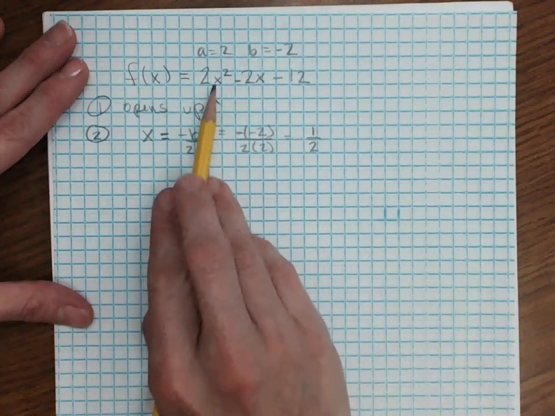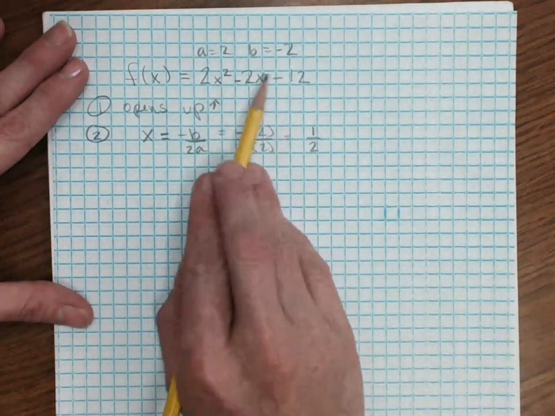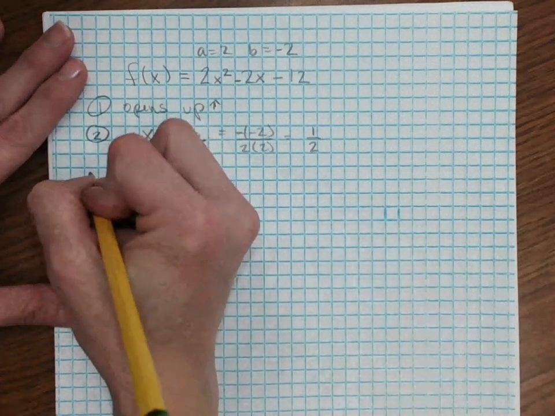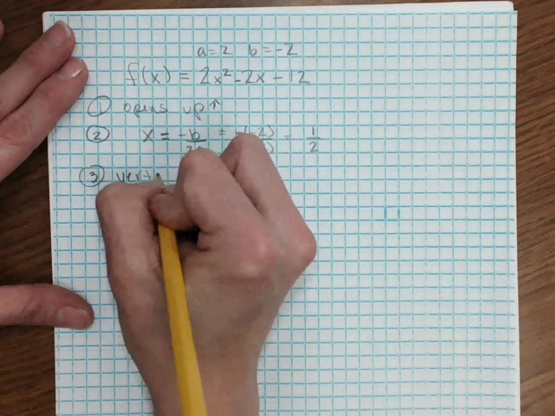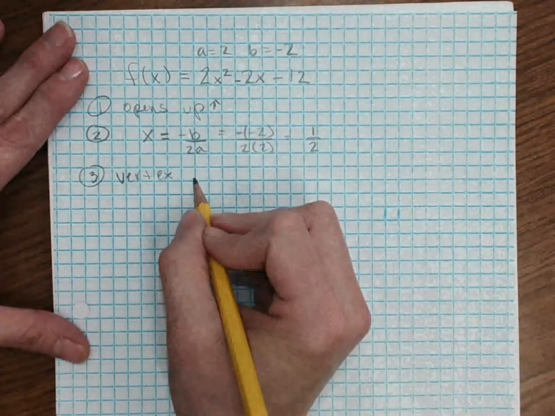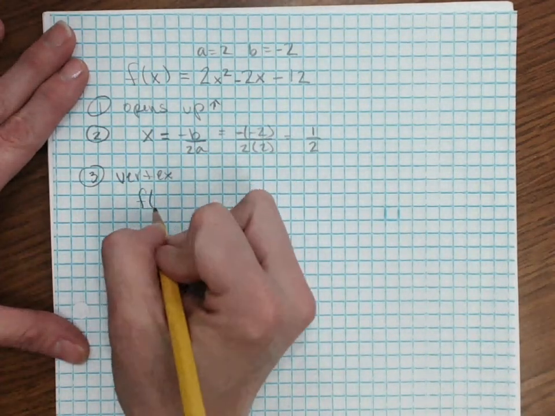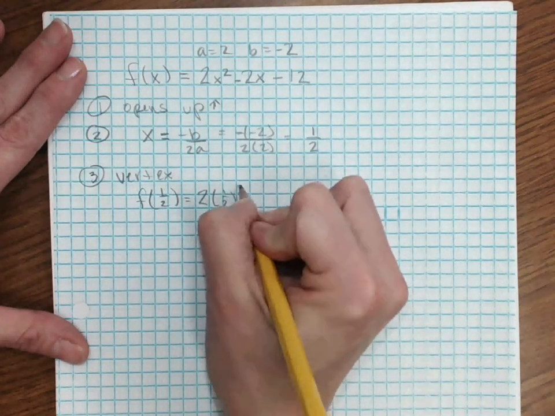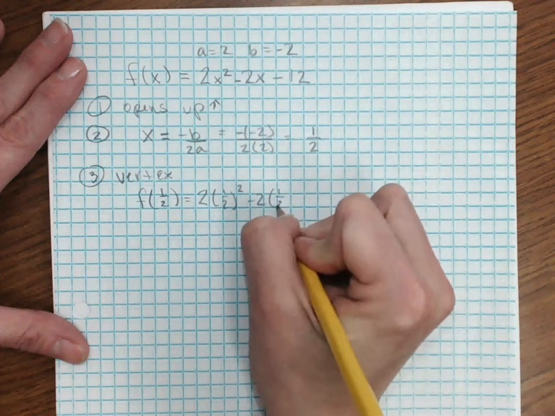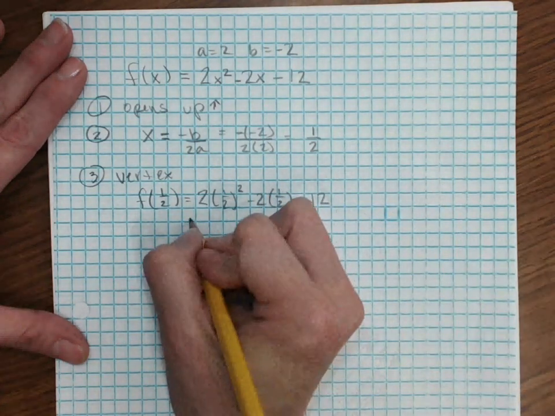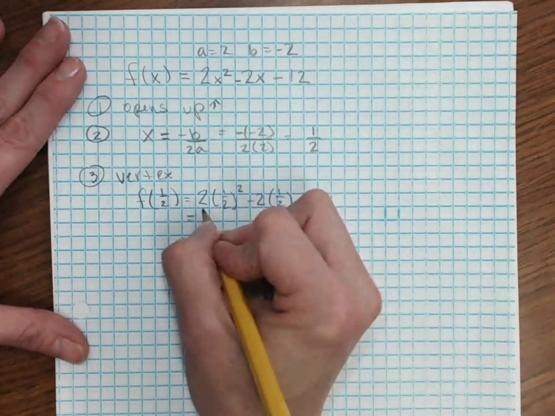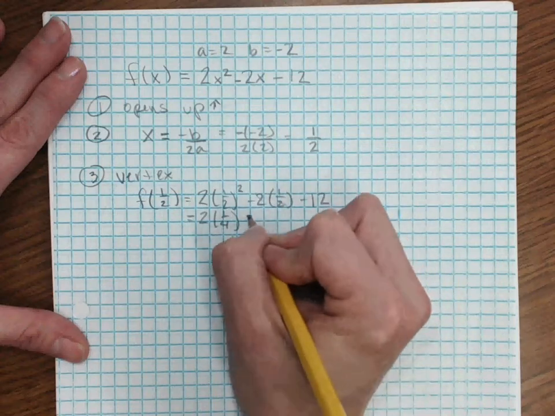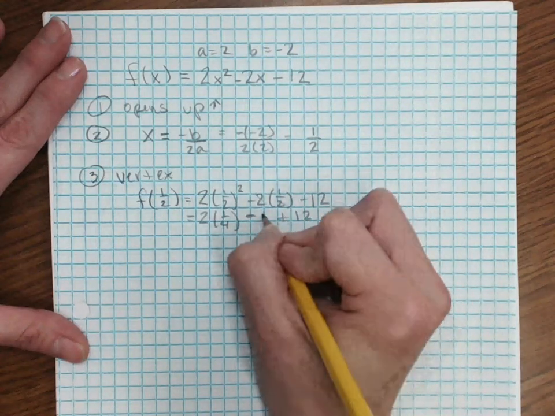And if I look at my function, with this one, I'm not really afraid of plugging in a 1/2, because I've got so many things that it's just going to work out nicely. So the next thing I've got to do is find my vertex, right? So my vertex, I'm going to take this and plug it into my function. So f of 1/2, I've got 2 times 1/2 squared minus 2 times 1/2 minus 12. So this is going to be 2 times 1/4 minus, these are going to cancel, so I just get minus 1 plus 12.